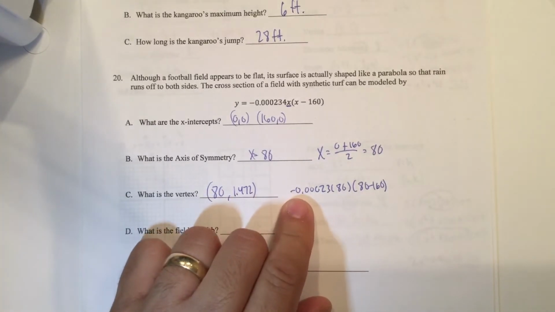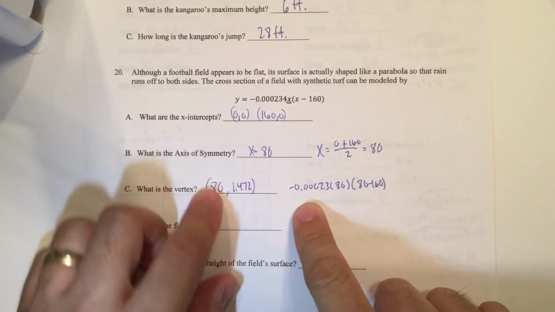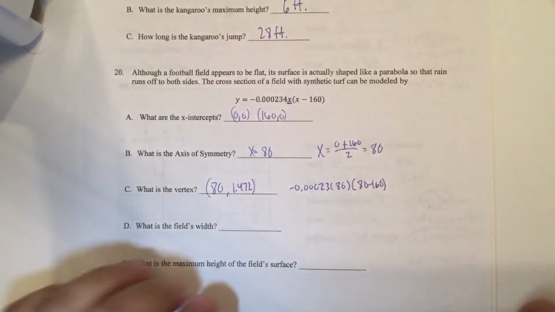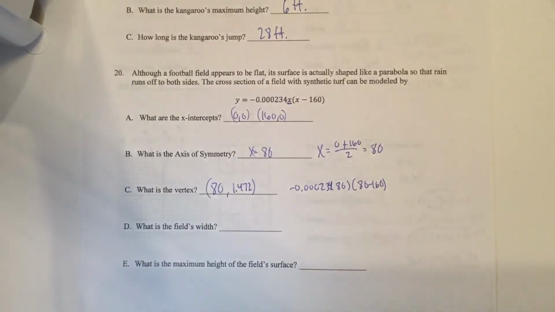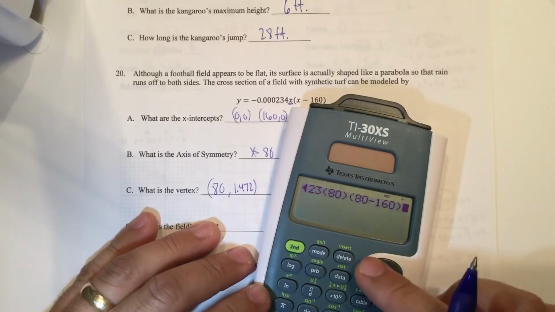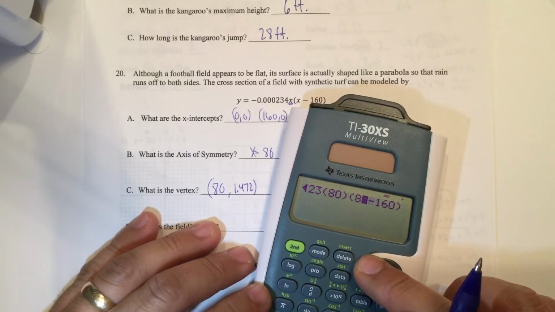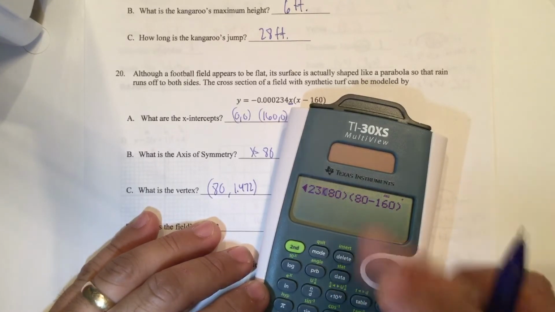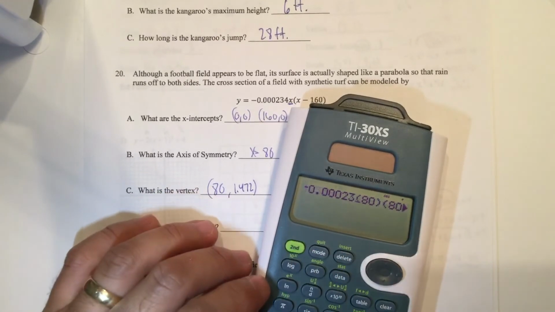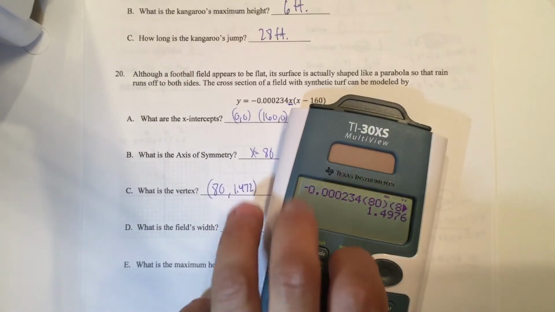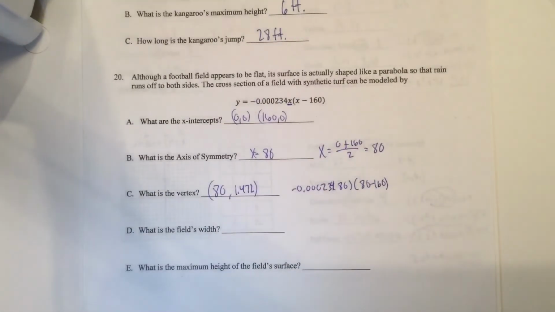Let's just make sure I did this right. So 80, negative 0.00023. I forgot a 4. There we go. So let's fix that real quick. And there we go, 1.4976, so 1.498.